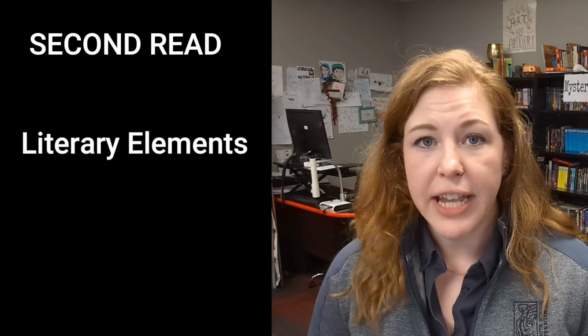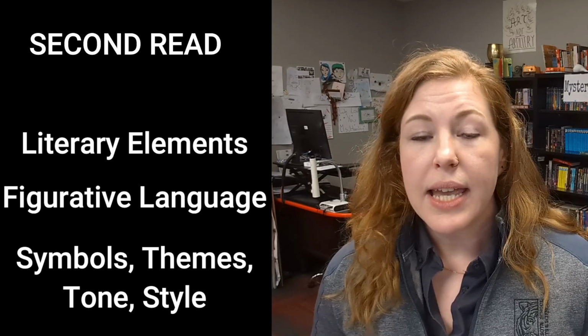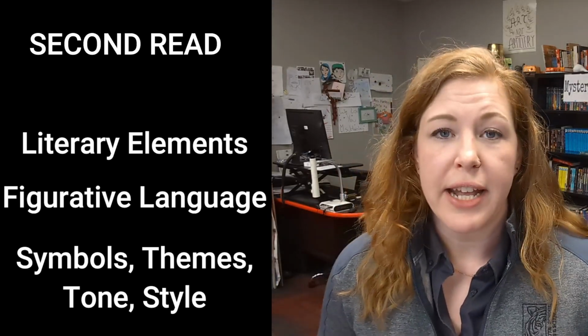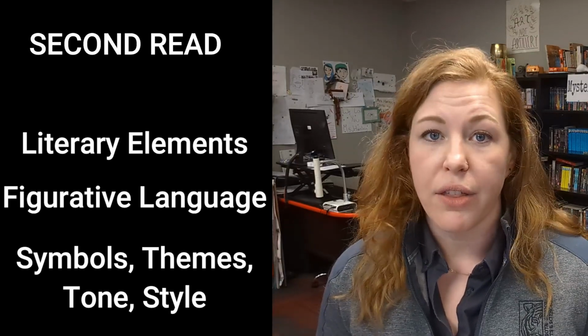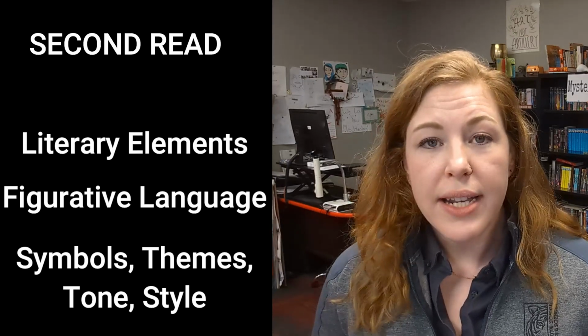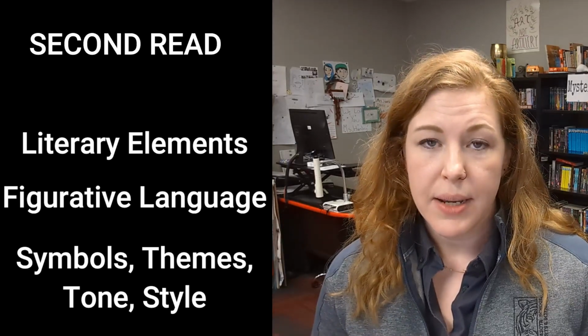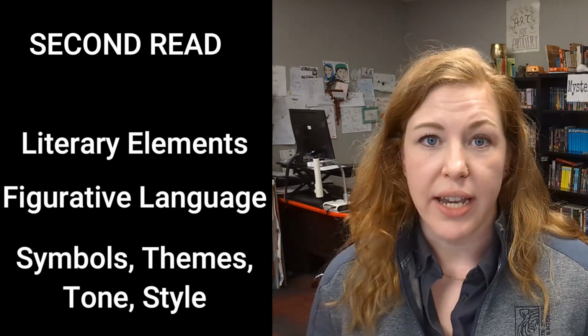In the second time you read the text, this is where you'll want to go a bit deeper. You might look more at the literary elements that are involved in this text, like figurative language. You might also look at symbols and theme. In this second read, especially if you're reading a nonfiction text, you might consider the tone or the attitude of the author, as well as the style. What is the author trying to get the readers to understand? Is there a deeper lesson that the author is trying to give?